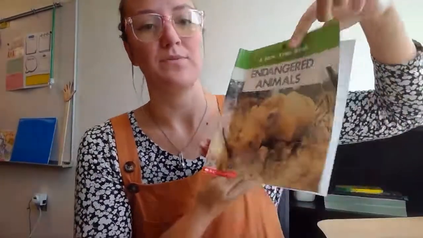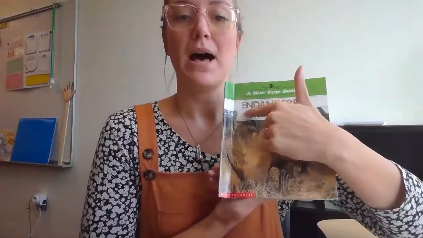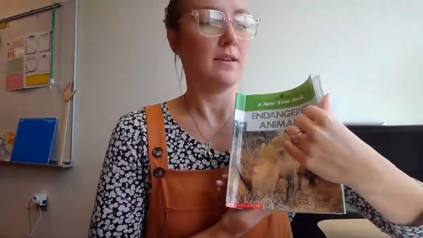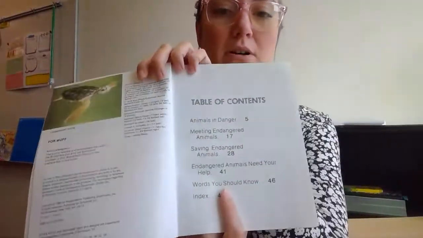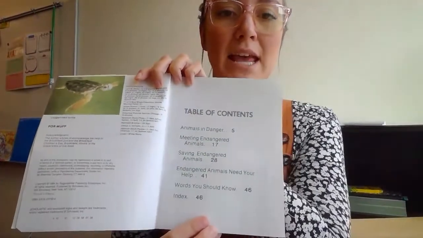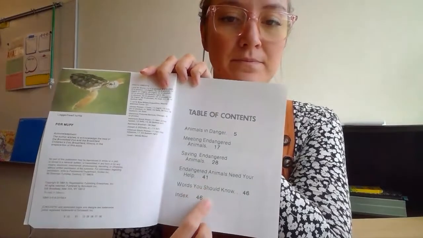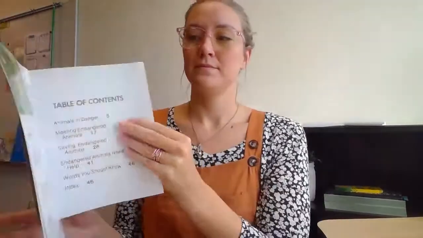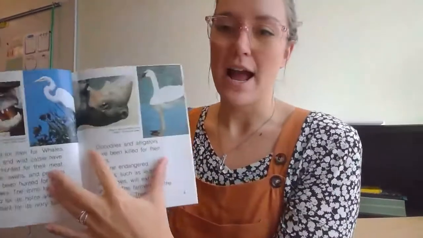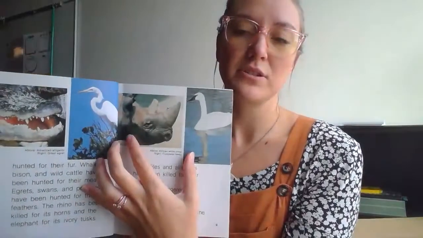One last review. We have our title page. It gives us our title, the publishers, and our author. The table of contents is our map of the book. It tells us chapter names and where to start them. Photographs are real pictures.